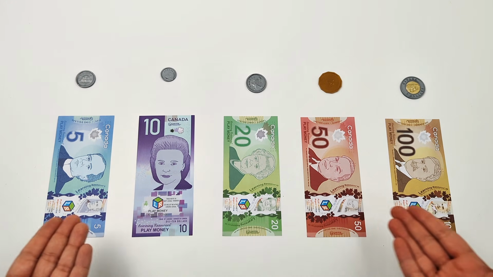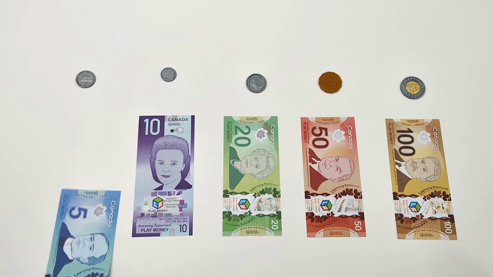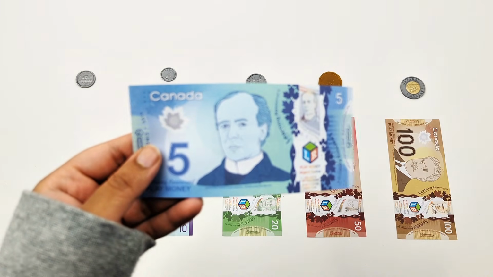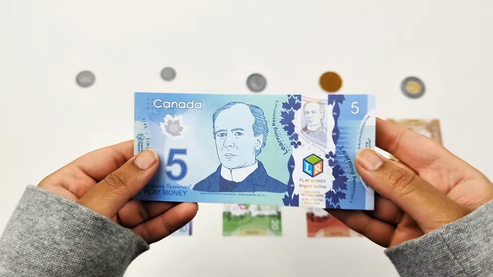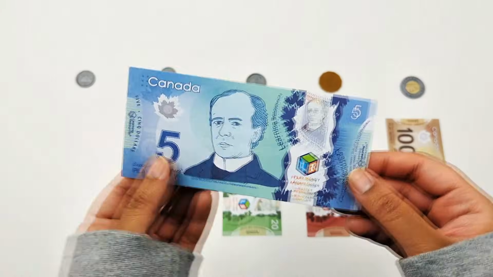Now that we learned about the coins, let's learn about the bills or banknotes of Canada. The banknotes feature people who played an important role in Canadian history, and the pictures can change over time. First, we have the $5 bill. It is a blue color, and it has the number 5 on it. Now this is just play money, so you're not going to see anything on the back, but this is what it looks like.